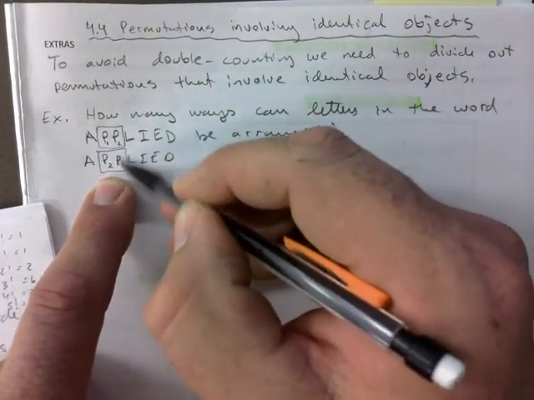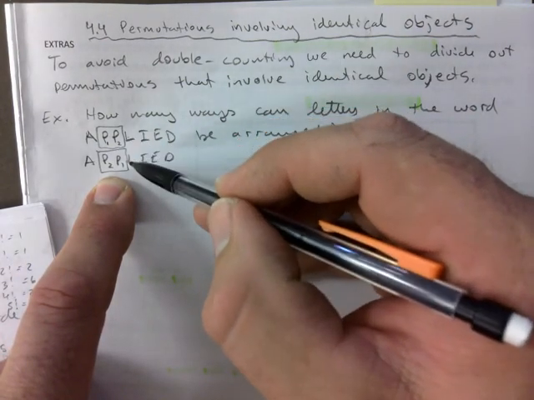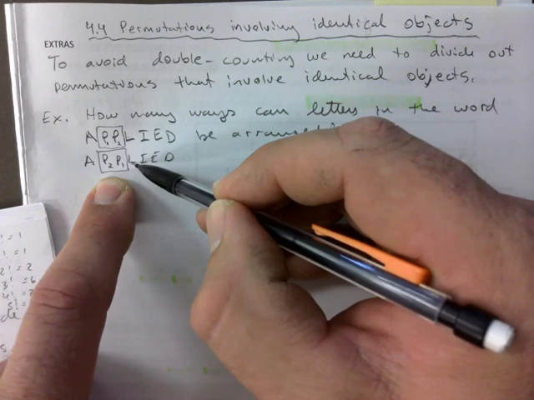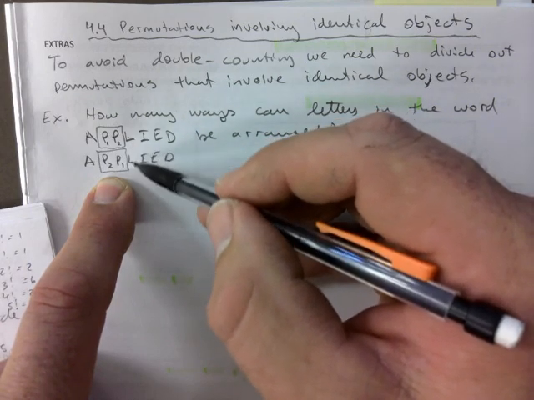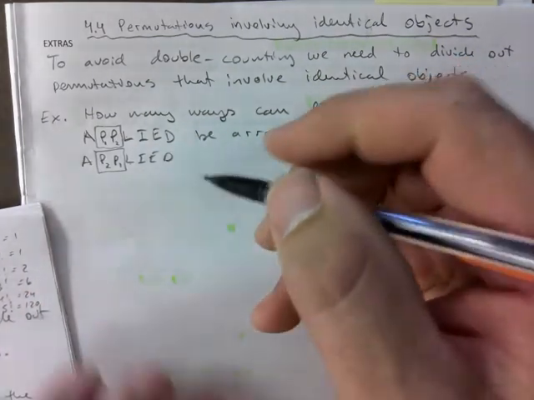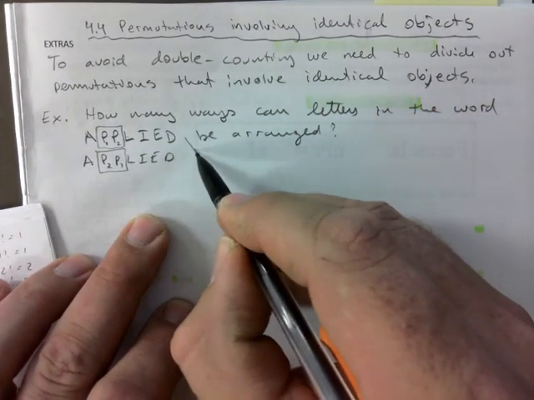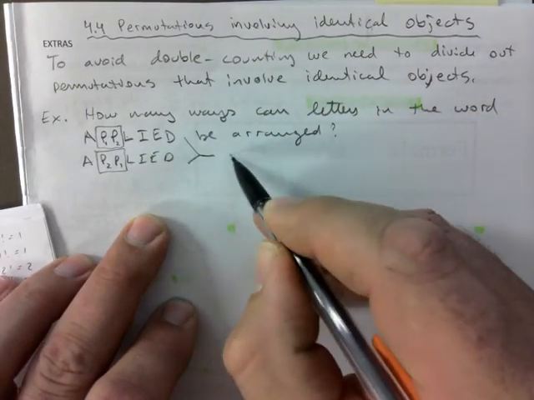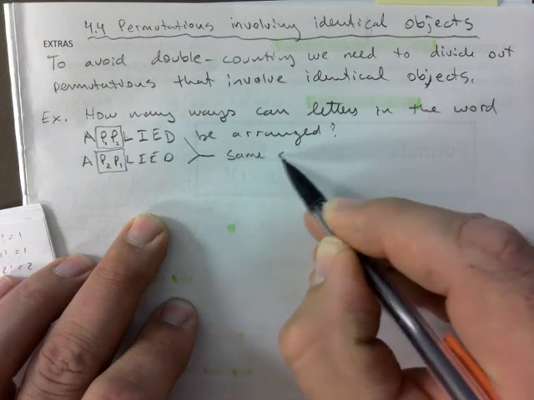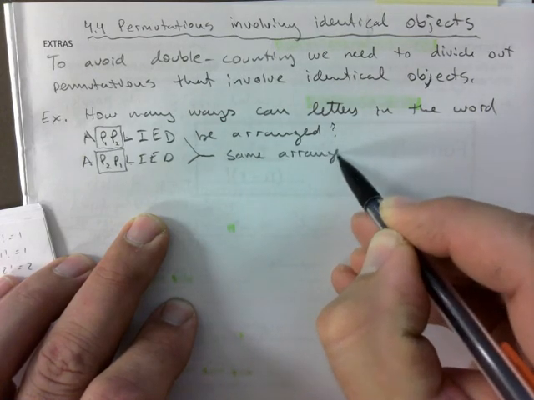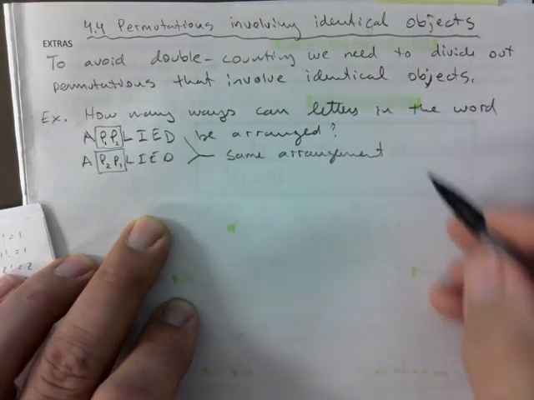To the naked eye, right, they're the exact same. This permutation is exactly the same as this permutation, right? It's not distinct. These are not two distinct permutations. So we will say this, right? Same arrangement.